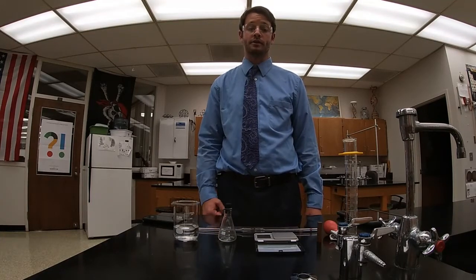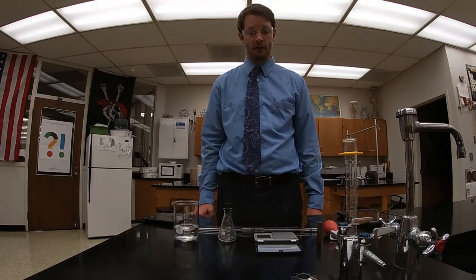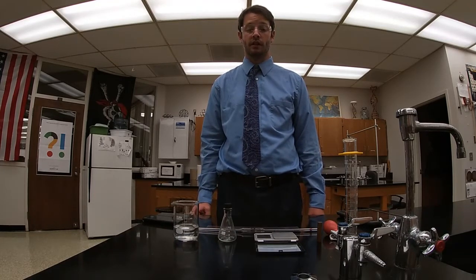This lab has three parts. The first part is using the centigram balance, the second part is using the pipette, and the third part is determining the density of an object.